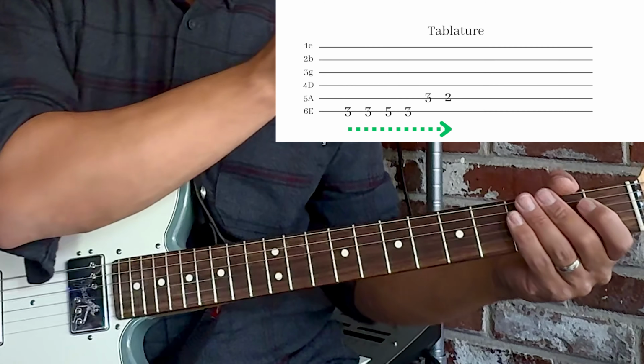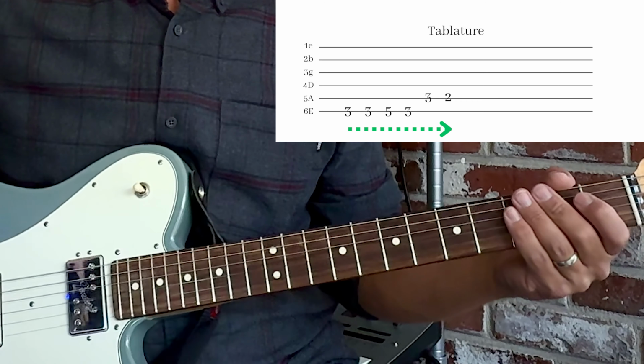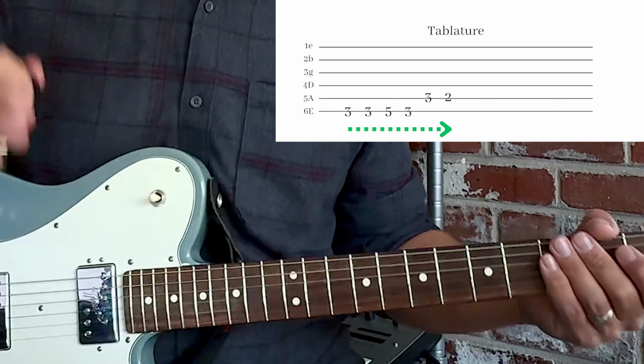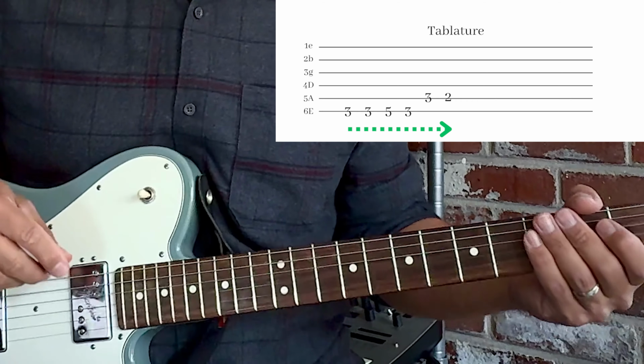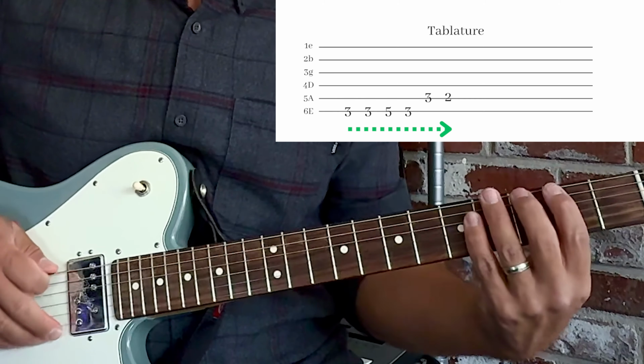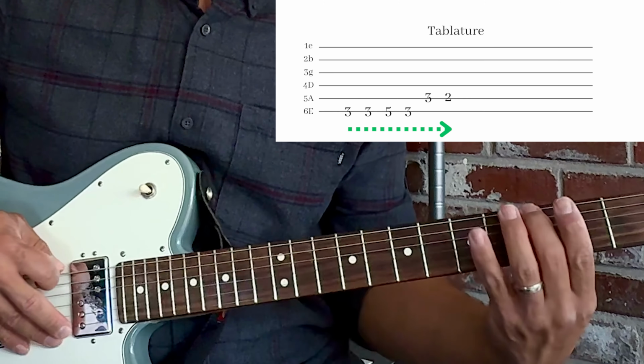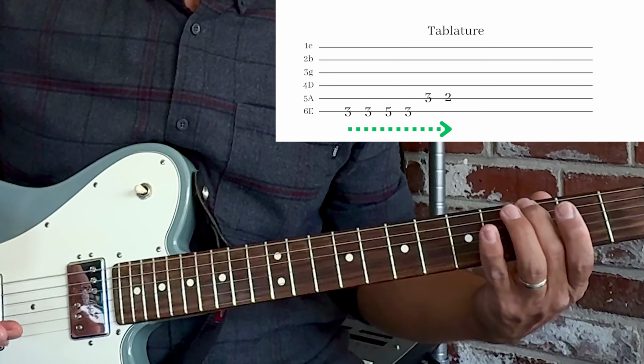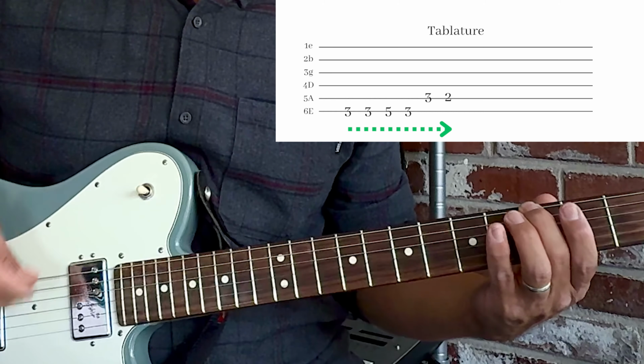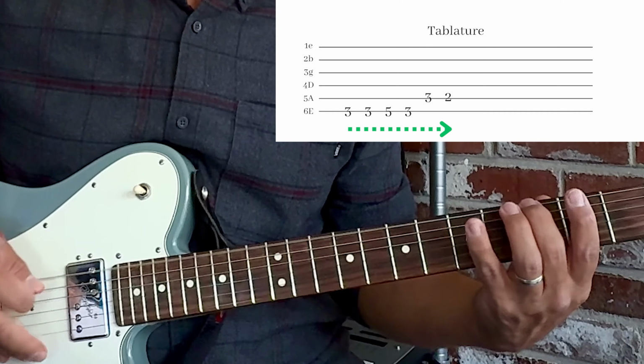So we read tablature from left to right. So the very first thing that you see, that's the very first thing that you're going to play. So here we have an example where that's a 3 on line 6 or string 6, the bottom line. So we play that 3. The very next thing that we see is another 3, and so we play that 3 again.